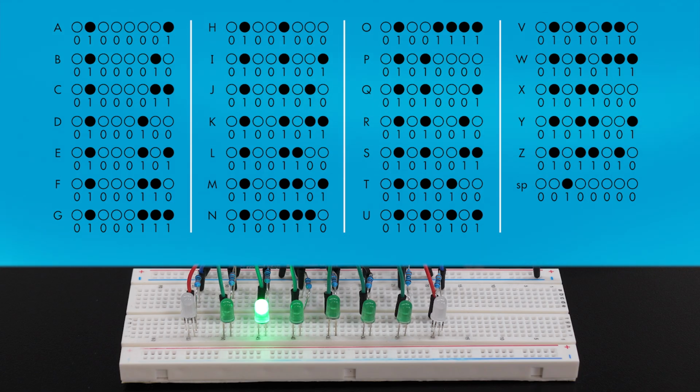The next word in the message is another short word with only 4 characters. Here is the machine code for the first character of the 4th word. Here is the machine code for the second character. Here is the machine code for the 3rd character. Here is the machine code for the final character of the 4th word.